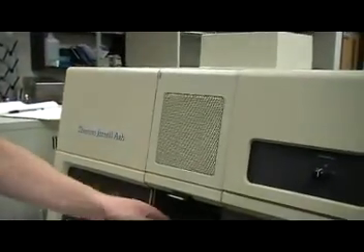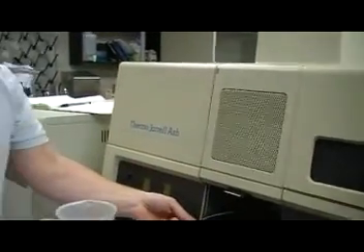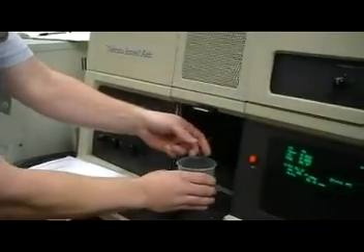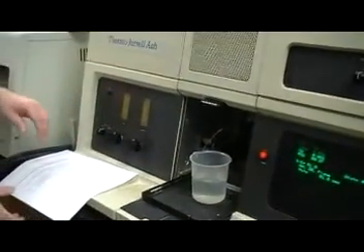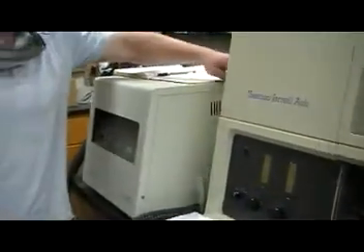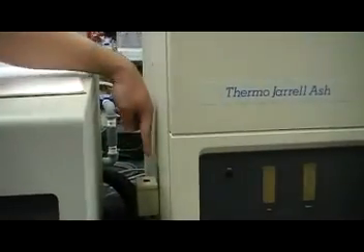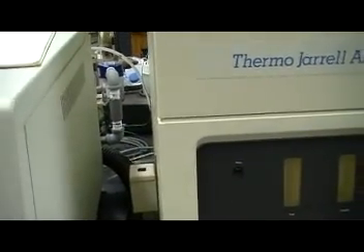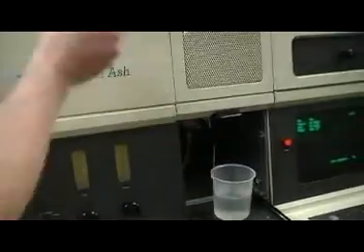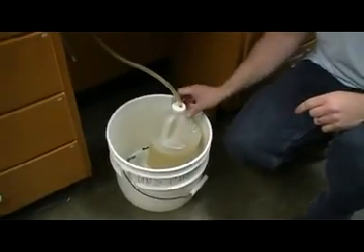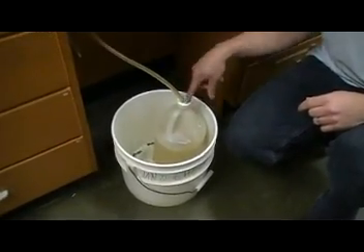Before you actually start the instrument, make sure you have a beaker filled with 18 megaohm water. And if you come over here to this side, there is a little float in here, and you need to make sure that this is filled so that when the water travels up this sample tube, the waste will go through here and then come down in here to the waste container. So you want to make sure that this waste tube is actually going into that container right here.